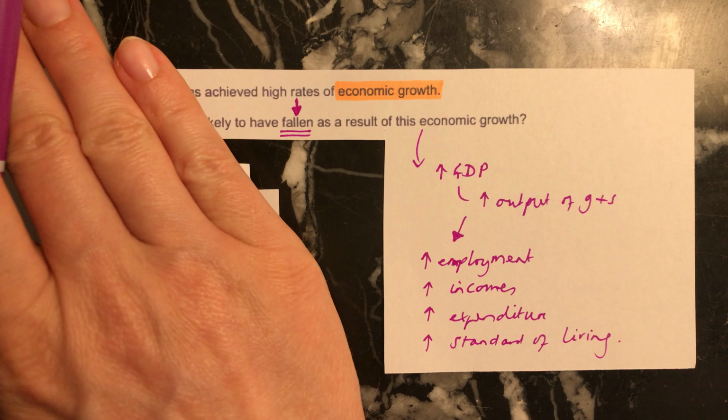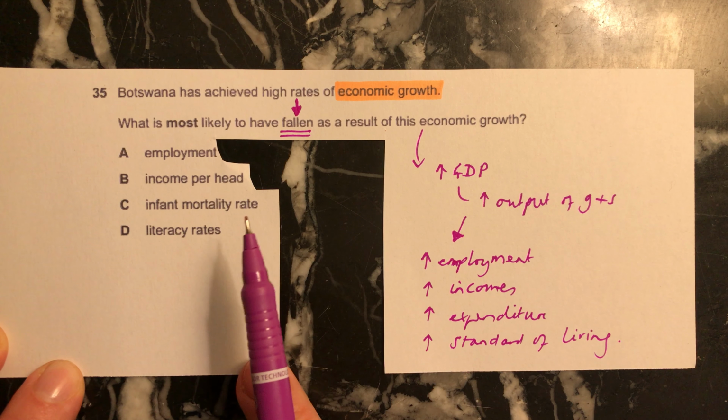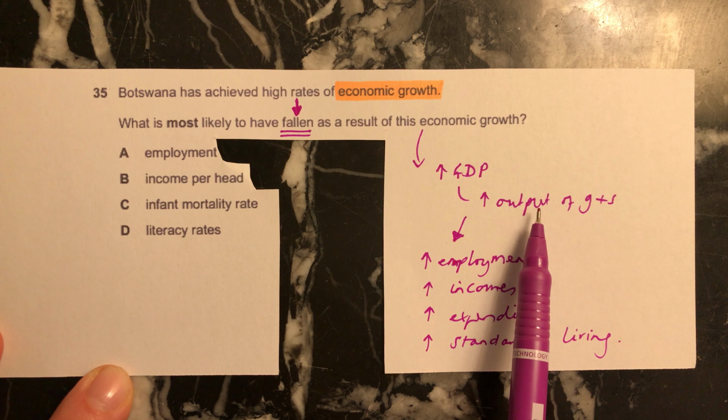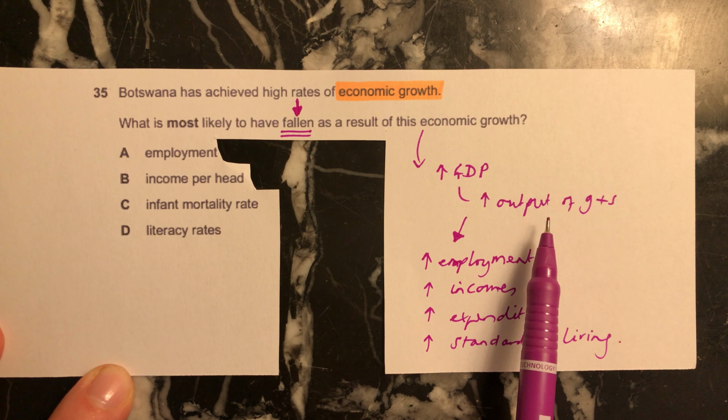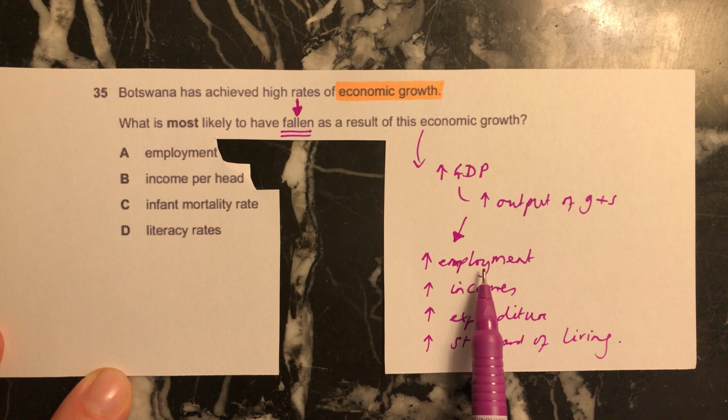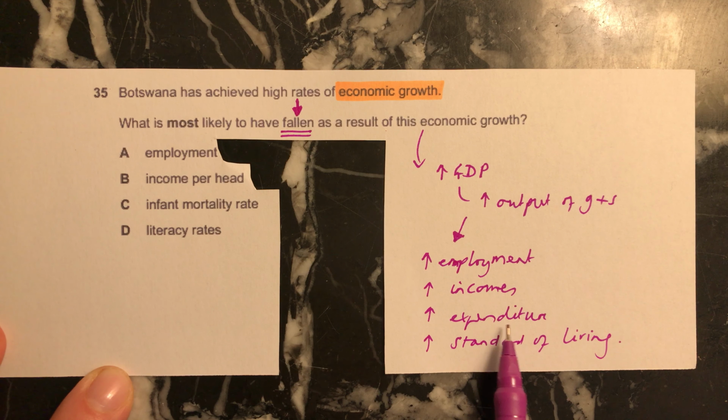And just before we even look at the answers, things to remember: when you have economic growth, because output goes up, there will be more jobs available because the extra output has to be made by people. So therefore, there'll be an increase in employment. More people will be earning money, therefore incomes go up. Expenditure, so people shopping, goes up because more people have incomes. And the standard of living goes up because people are able to buy more goods and services.